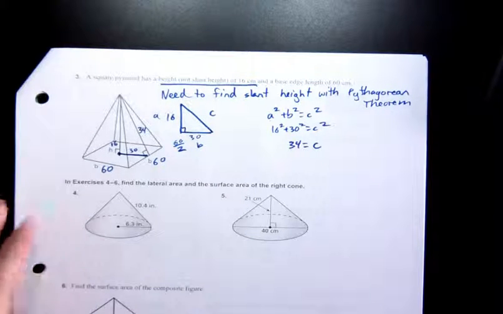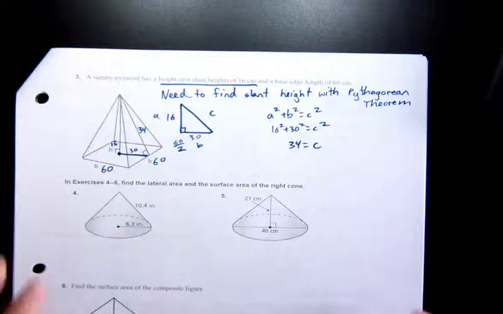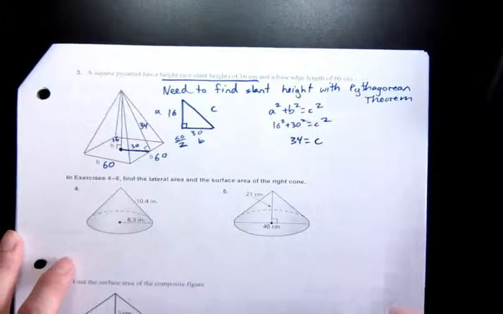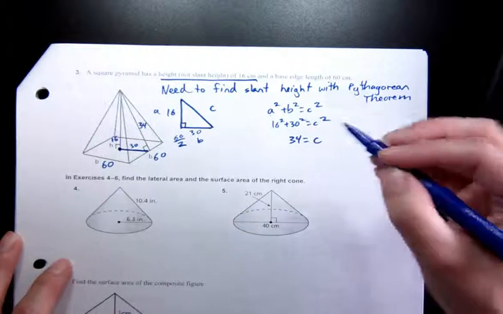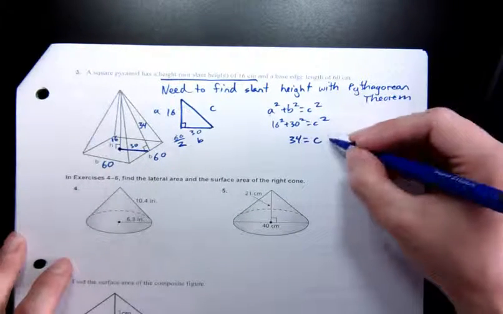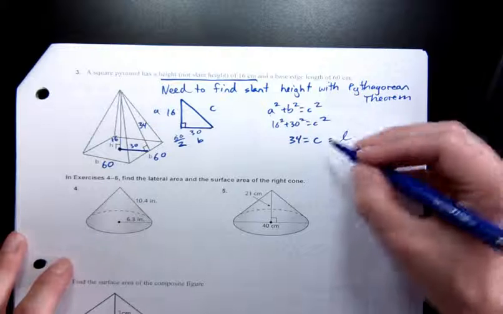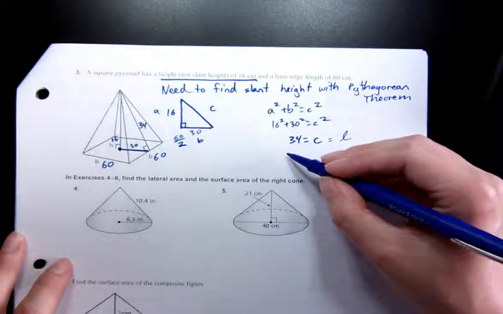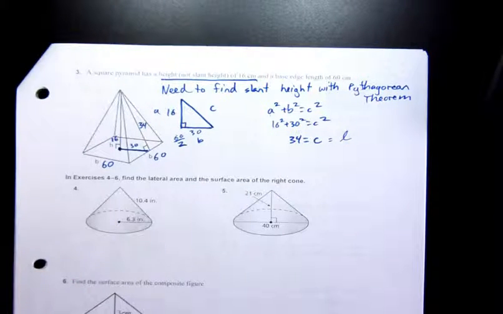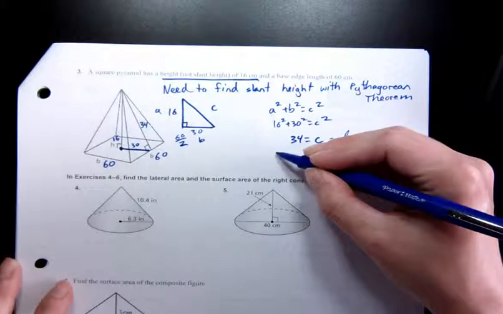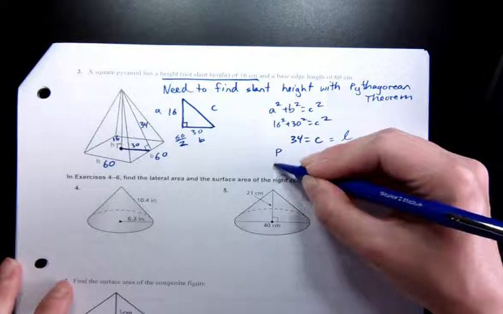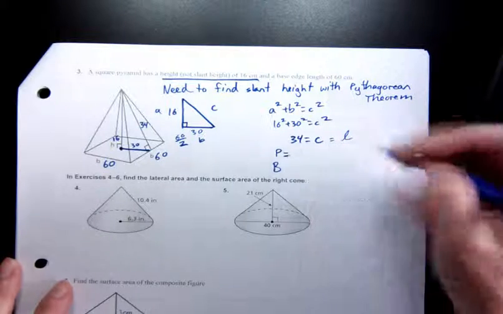Okay. Alright, so now we have our slant height. What do I do now? What's next? Lateral. So for lateral, what do I need? One half perimeter. So there's 60 bases, so 6 times 4. Or 60 bases. Okay, 60 times 4.